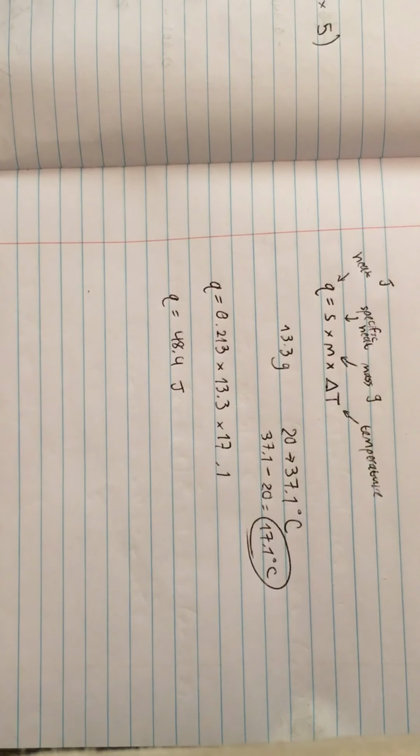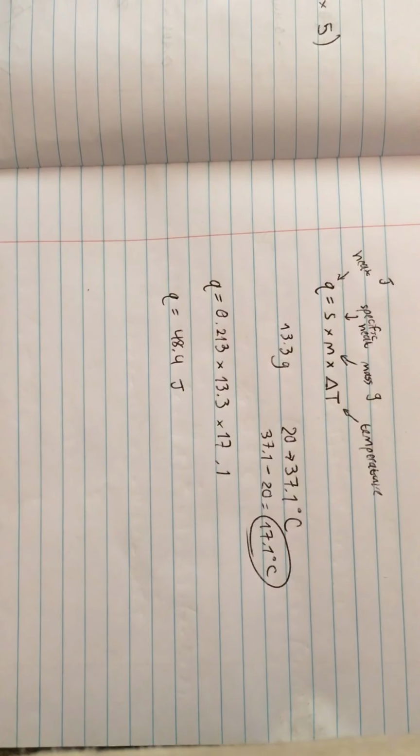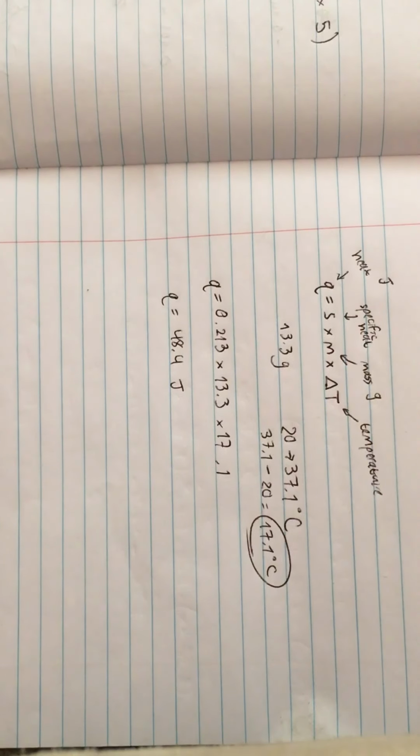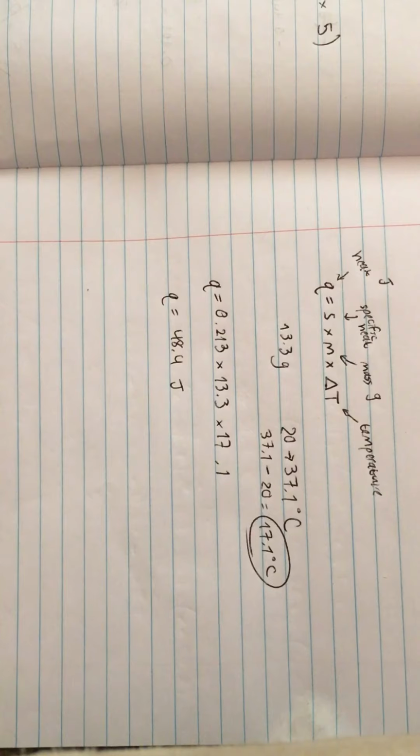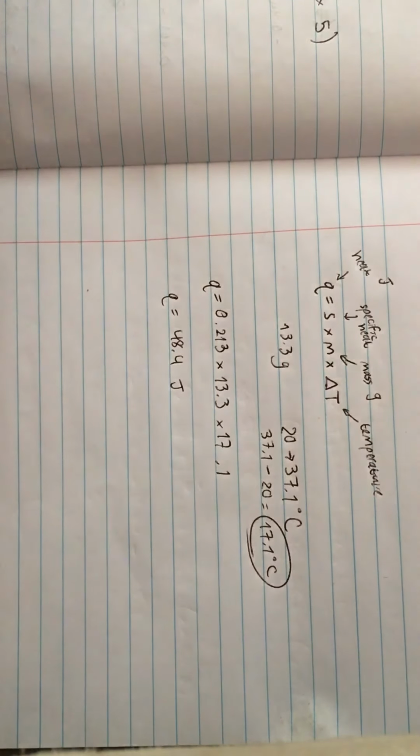And then numbers 5, 6, and 7 are all the exact same thing, but they're just asking for something different. So maybe it'll give you everything except for temperature, or maybe it'll give you everything except for the specific heat capacity. And all you have to do is the same exact thing. You just got to solve and then plug and chug, and then you get the final answer. The only thing that could be tricky are the ones for temperature. After doing the equation, I'll give you an example.